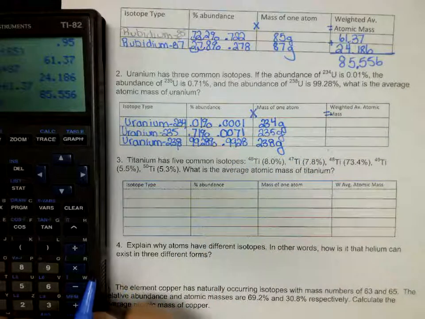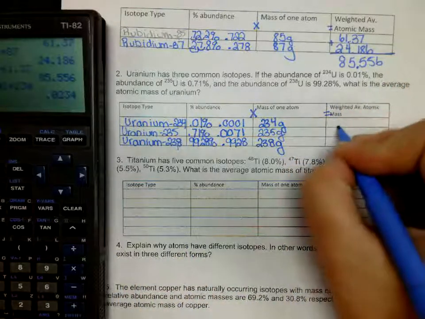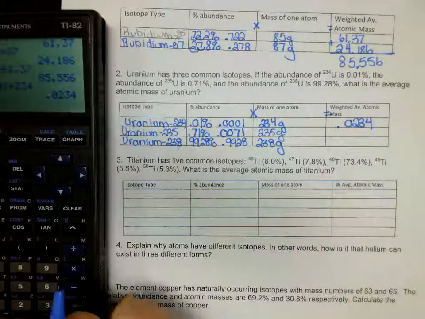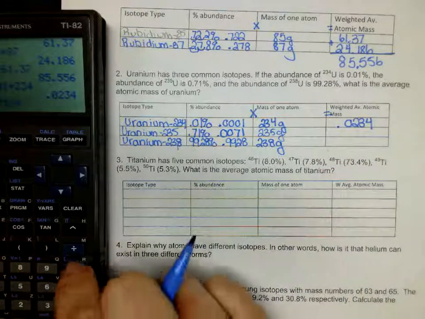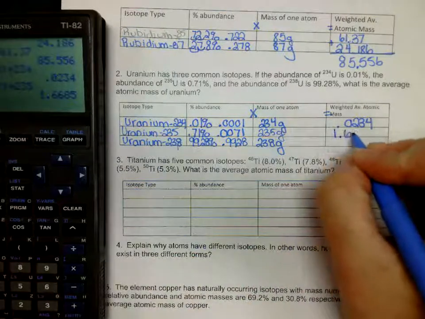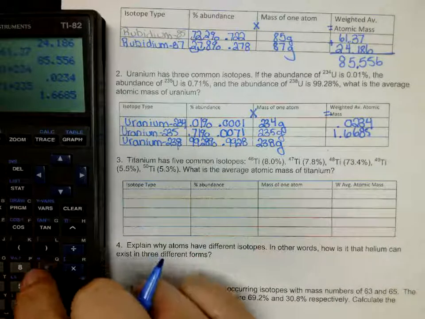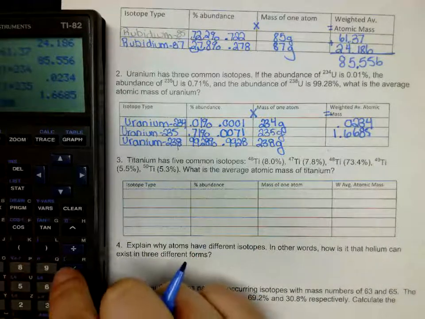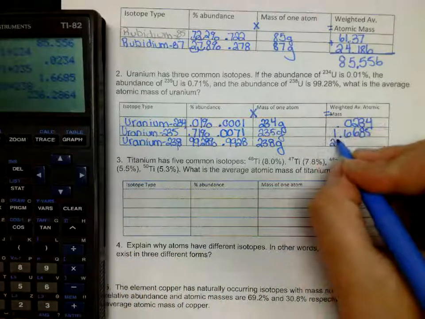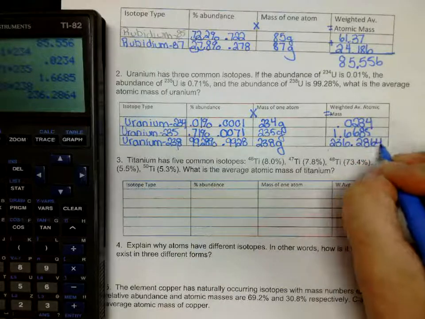So I'm going to multiply. 0.0001 times 234, I get 0.0234. 0.0071 times 235, 1.6685. 0.9928 times 238, I get 236.2864.